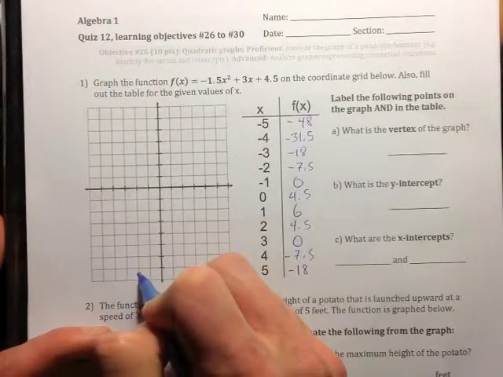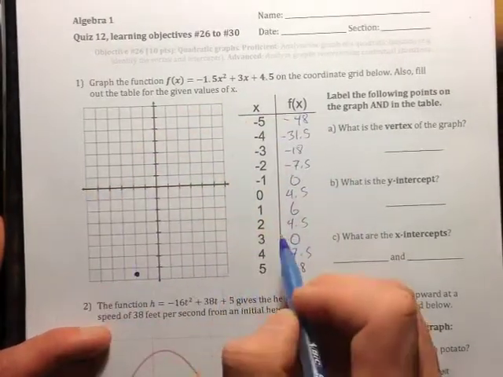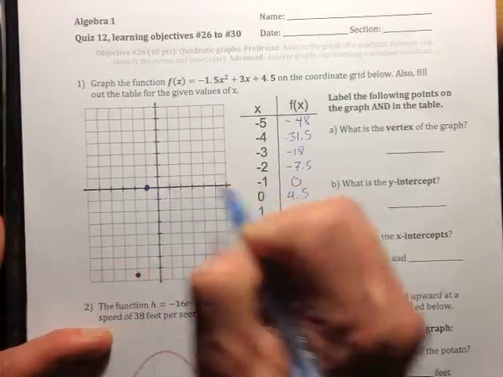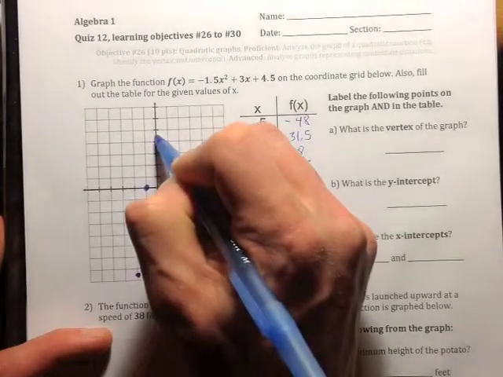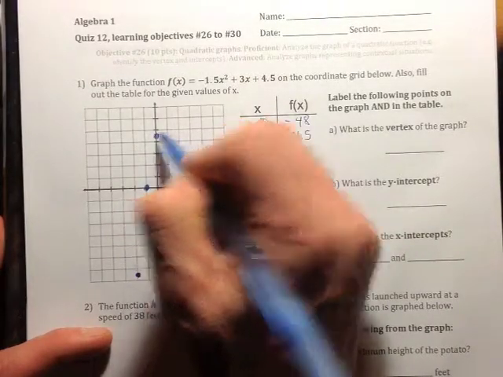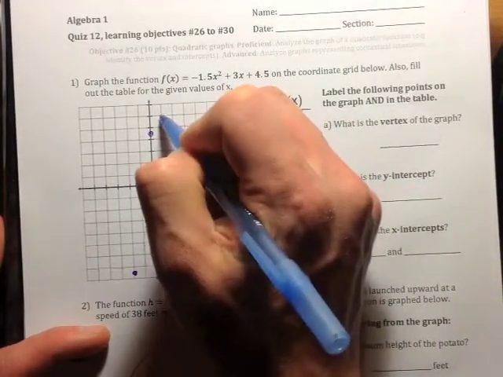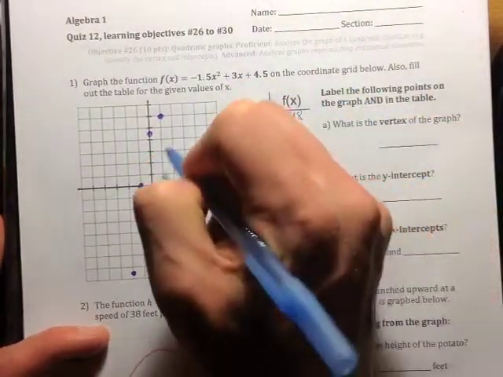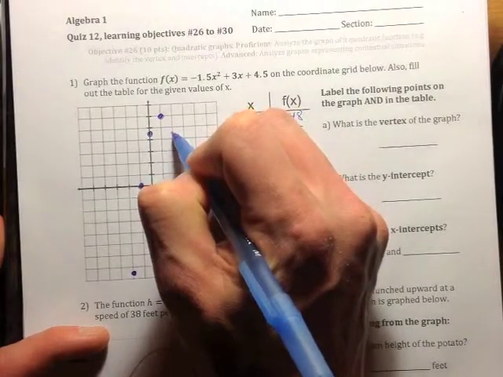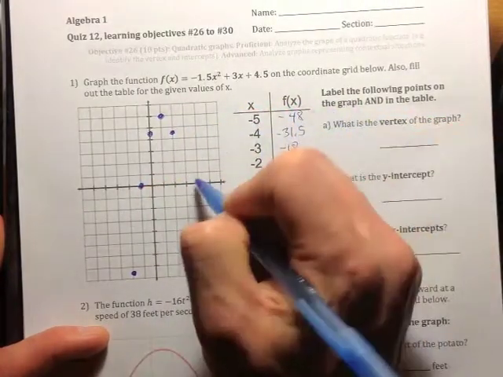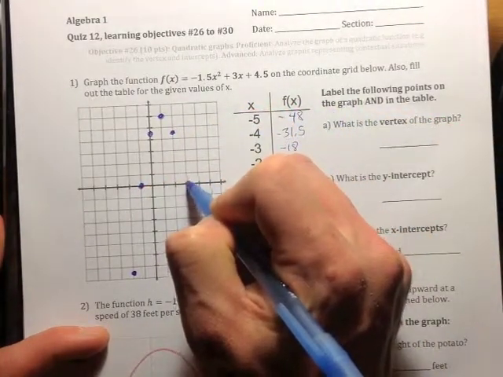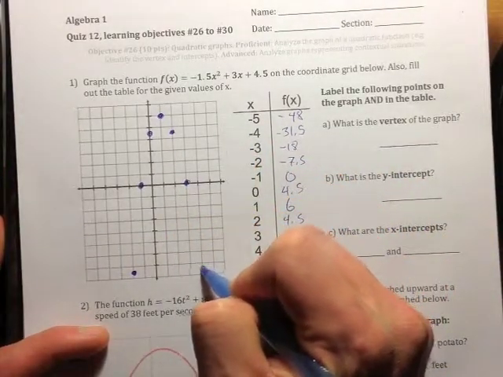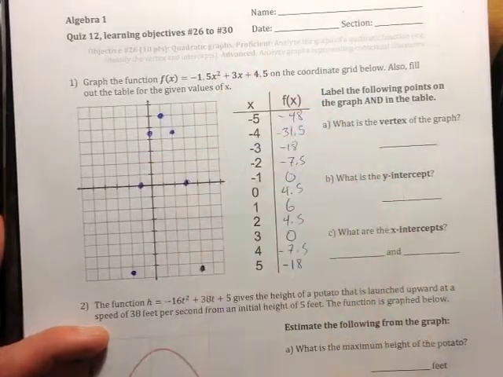So here's the first point in our view, and then negative 1 and 0, 0, 4.5, 1 and 6, and then 2 and 4.5, 3 and 0, 4 and negative 7.5, and then we are back out of our field of view.